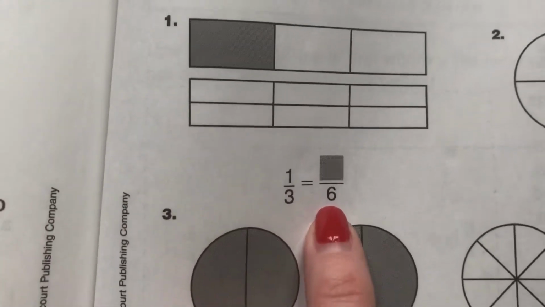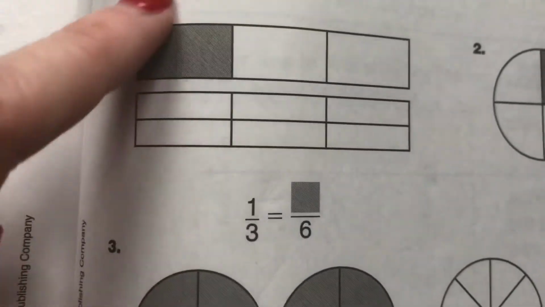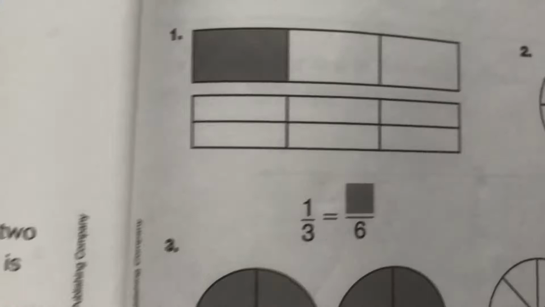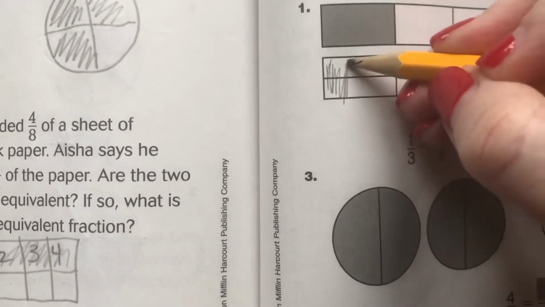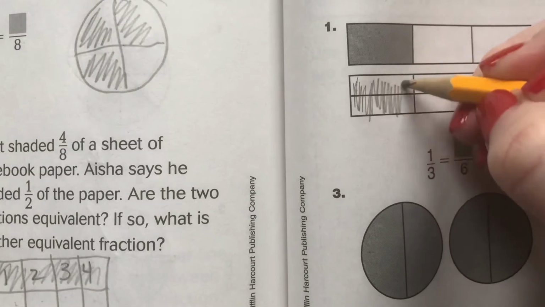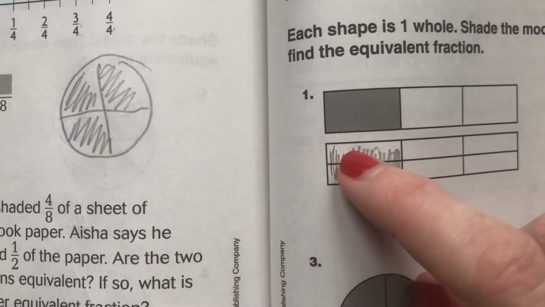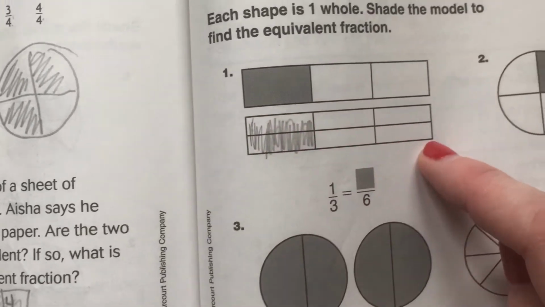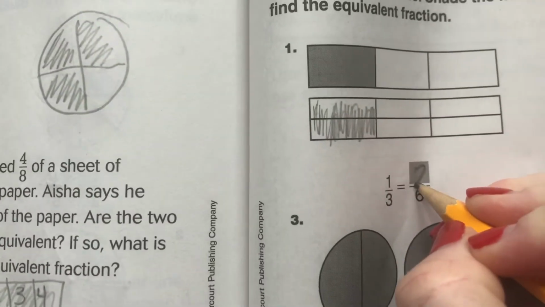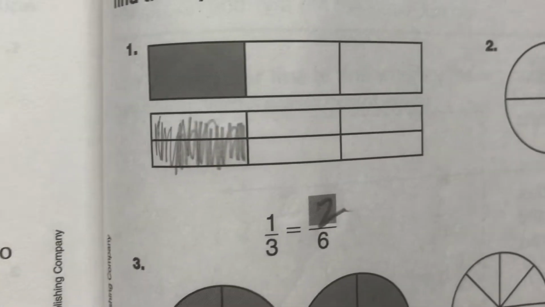See, our denominator here is 6. I want to shade in the same amount as up here. So I'm going to shade in these parts. And now when I have this shaded in to match this, I can see I have 1, 2 out of the 6 shaded in. So 1/3 is equal to 2/6.